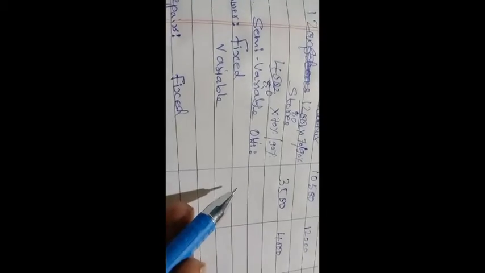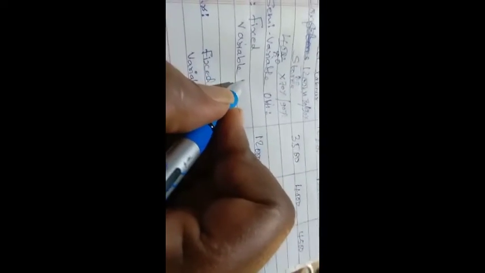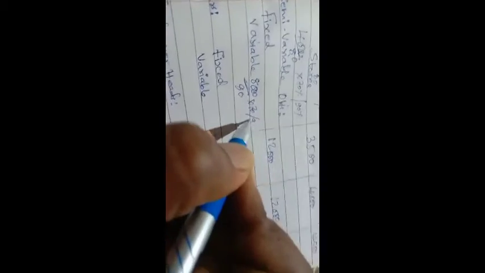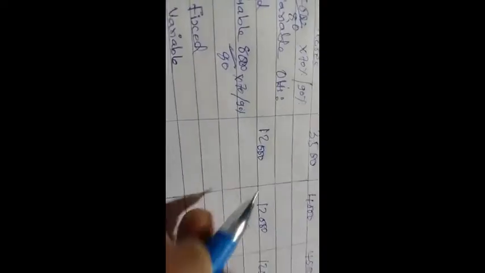Next heading is semi-variable. Semi-variable, power and repairs given. Power fixed we already calculated. Power fixed is 12,000, so in all the columns it is the same, 12,000. For variable we calculated 8,000, so divided by 80 into 70 or 90. 8,000 is for 80% capacity.